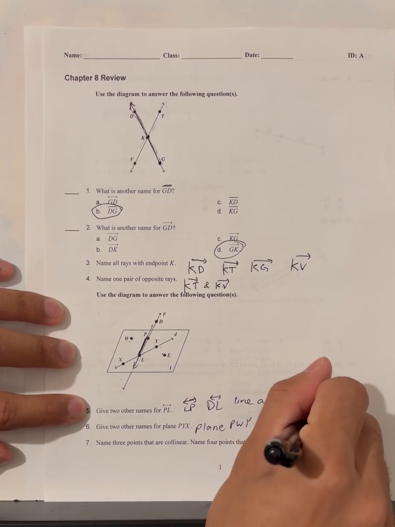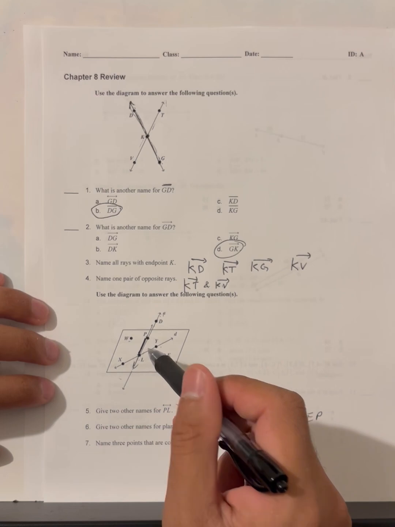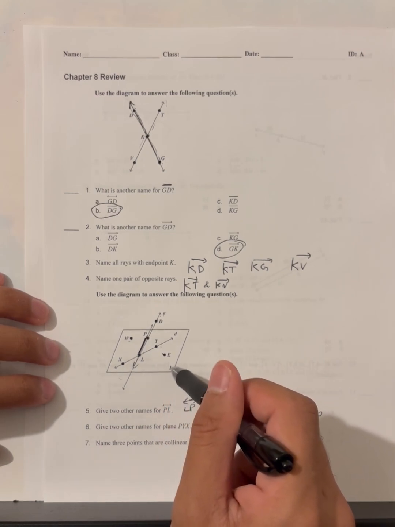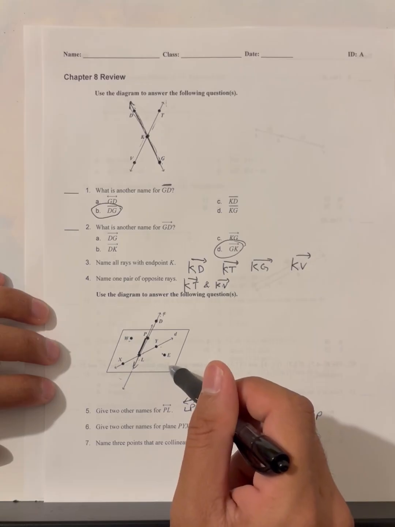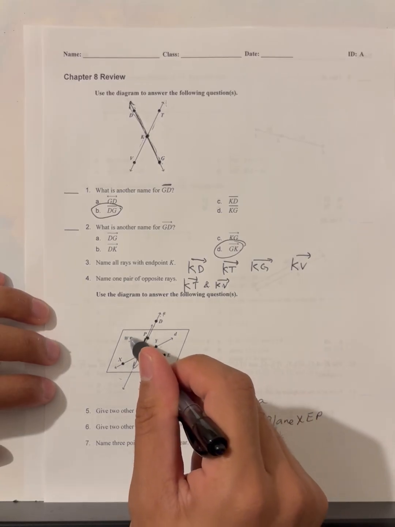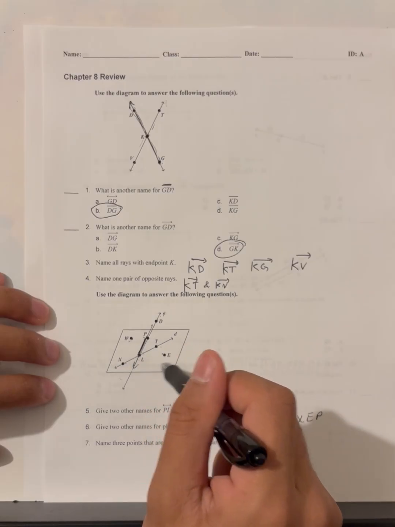So notice that points have dots next to them. Like this would be the name of the plane. So we could call this plane I, and that would be fine. But whenever you see dots next to an uppercase letter, those are points.